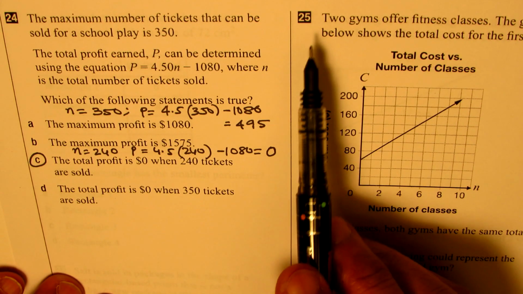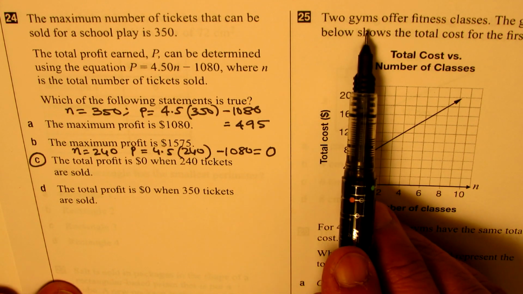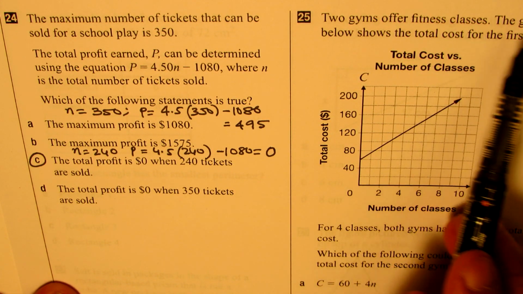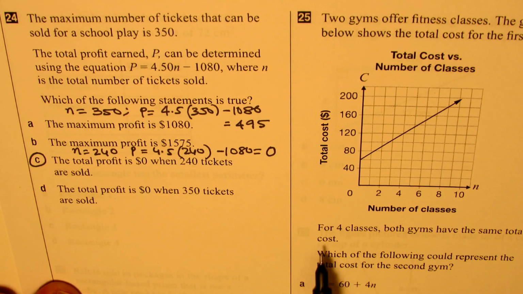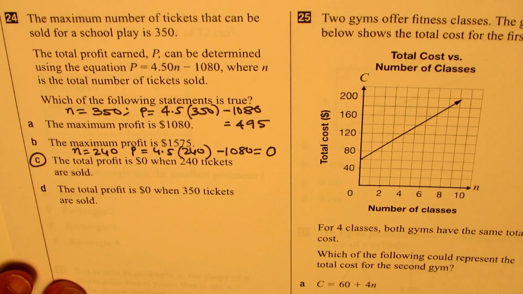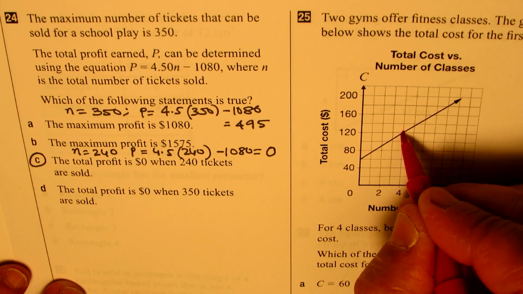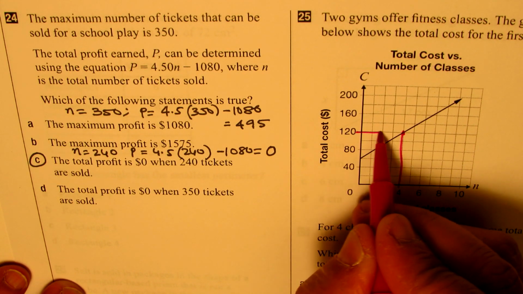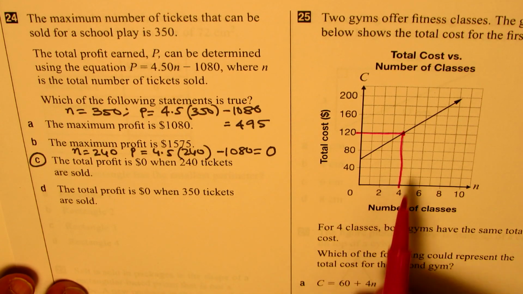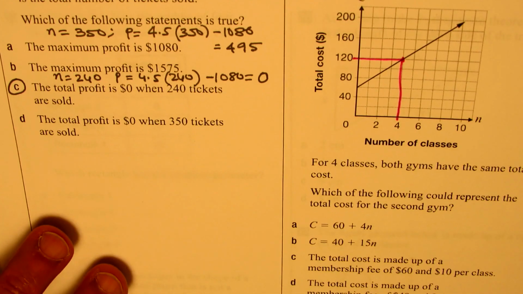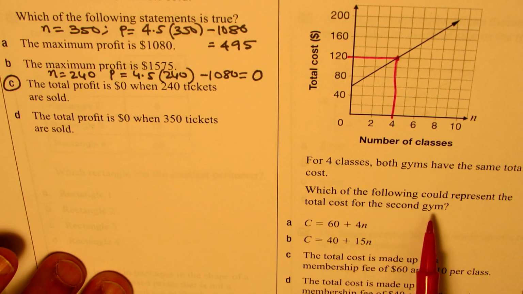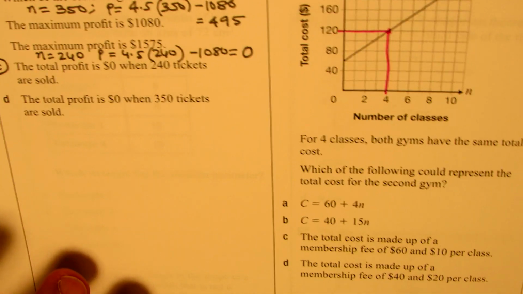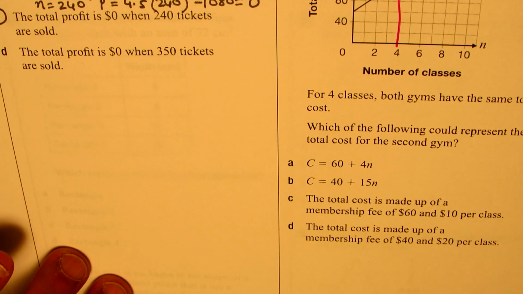Now let's look into question number 25. Two gyms offer fitness classes. The graph below shows the total cost for the first gym, right? For 4 classes, both gyms have the same total cost. So we are saying that 4 classes means they have the same cost. Okay, so the cost is 120 for 4 classes. Now, which of the following could represent the total cost for the second gym? Okay. So we have 4 options here.